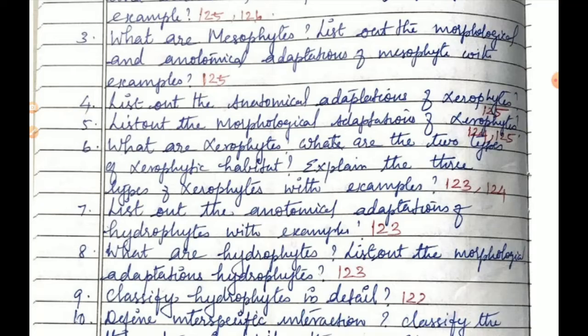The next question, question number 5. List out the morphological adaptations of xerophyte. Answer is given in page number 124 and 125. Under the heading in stem, morphological adaptation is given at the bottom of the page. First about root. Root system well developed. Root hairs and root caps are also well developed. Third point in stem. Stems are hardy and woody.